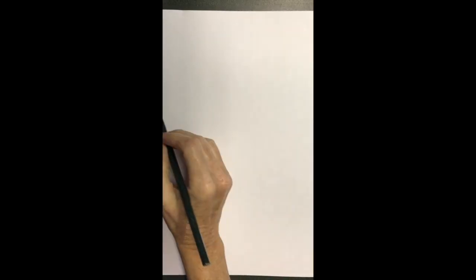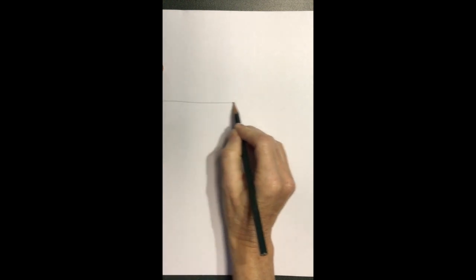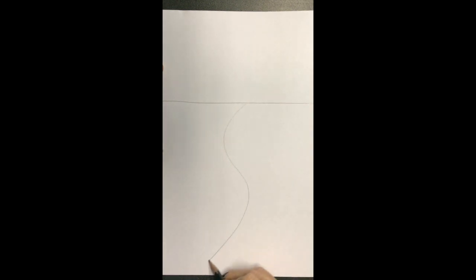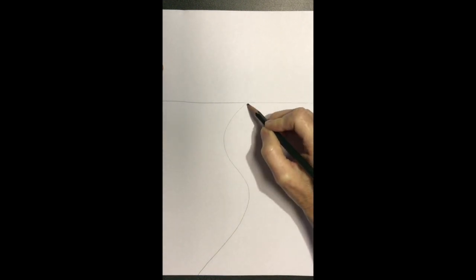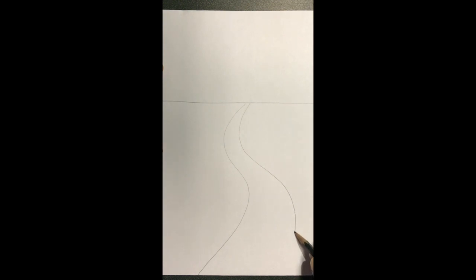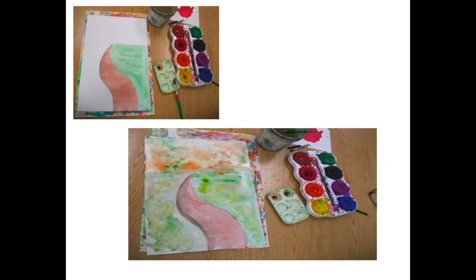Here is an example. Draw a horizontal line to represent the land. Below that line, you're going to make a curvy path. Notice the path is very thin at the top where it reaches the horizon line, and it's rather wide at the bottom where it touches the edge of the paper. This is called perspective. It makes it appear that there's depth on the paper, and from where we're standing, it looks like the trail gets farther and farther away.